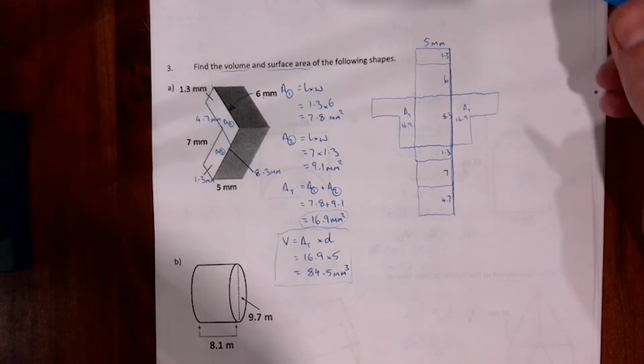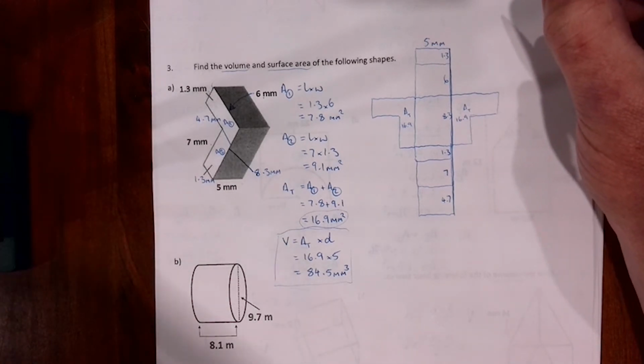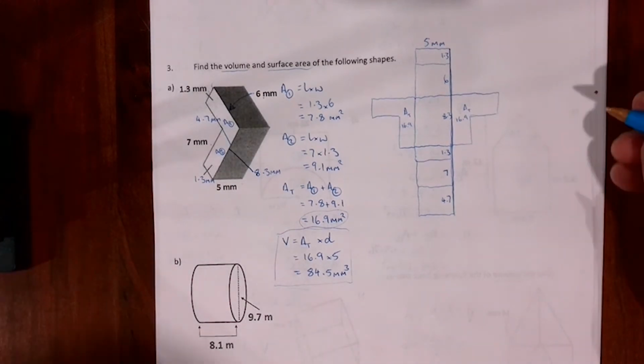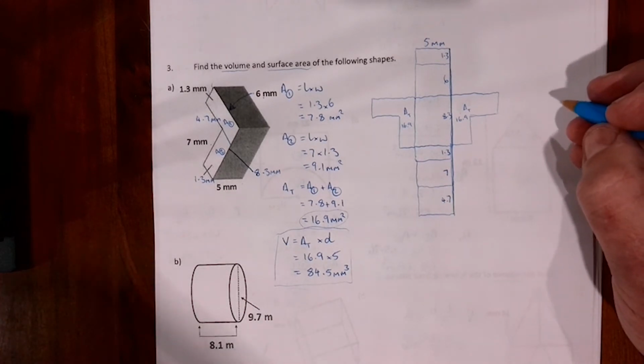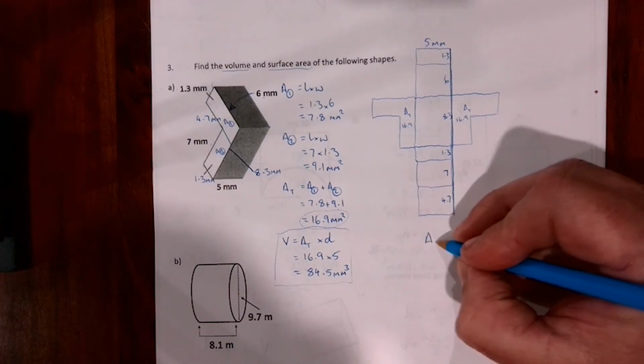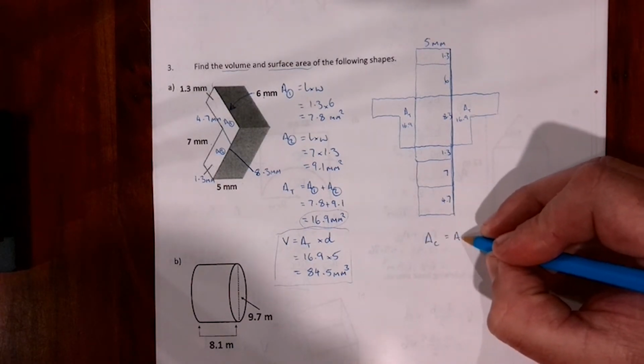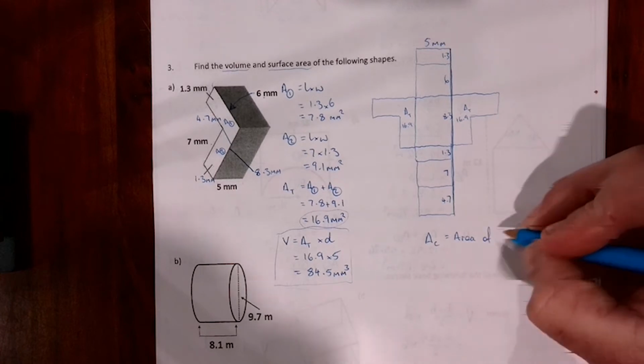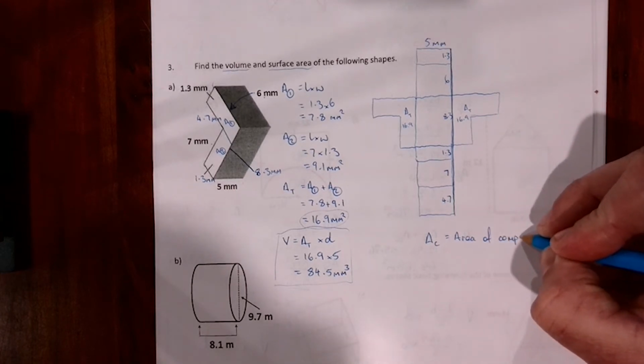So what we might do is propose our own formula here. Okay, what we might do is give them some names as well. So we might say that we've got AC, which is the area of the composite shapes.